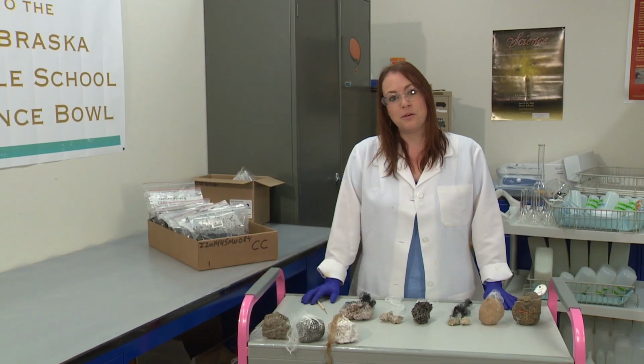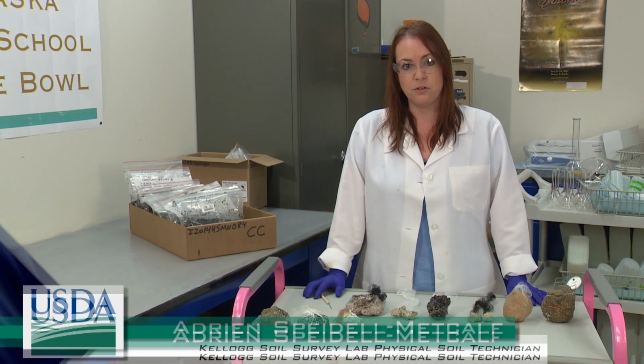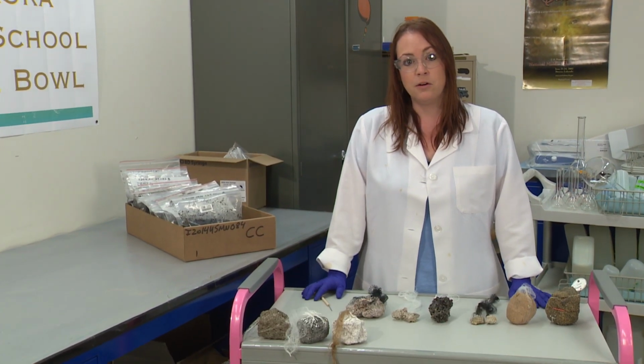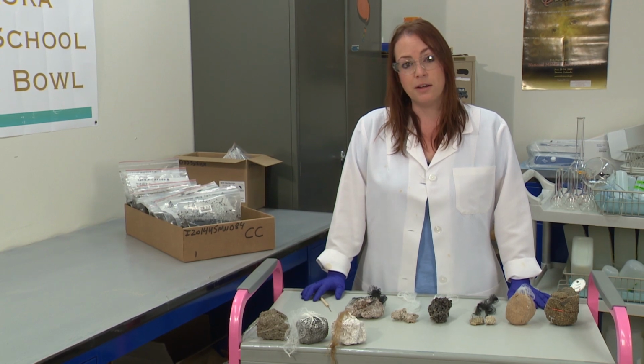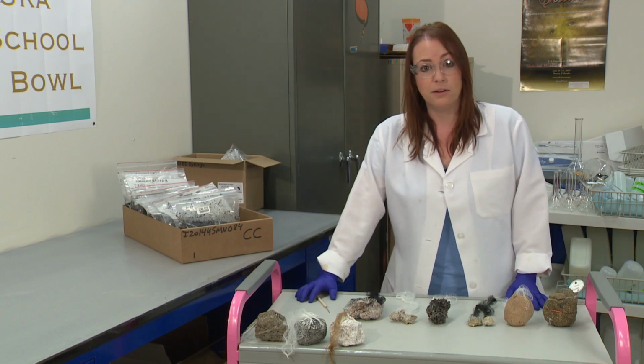Alright, I'm going to explain some of the core and the clod samples that we get here in the lab, and show you examples that are not so good, that don't give us very good data, and also some samples of some good clods that we like to get here in the lab.